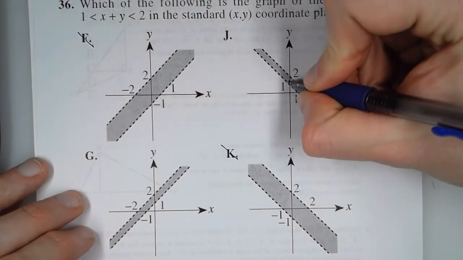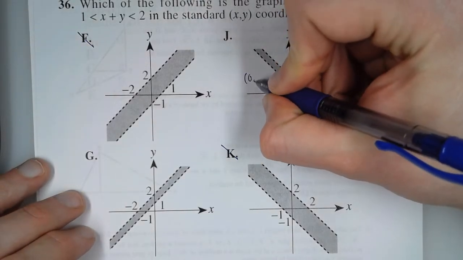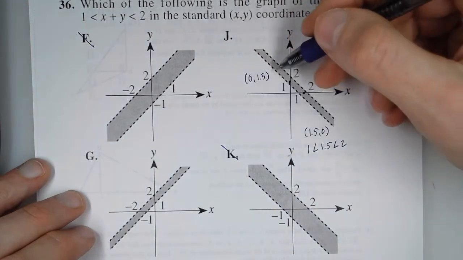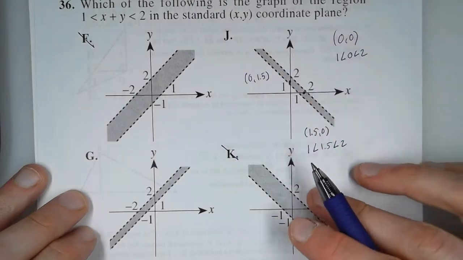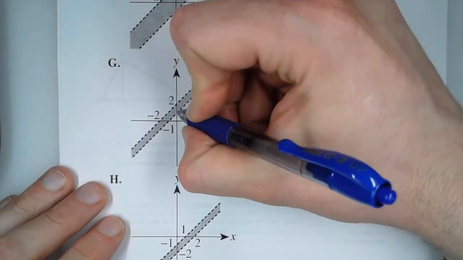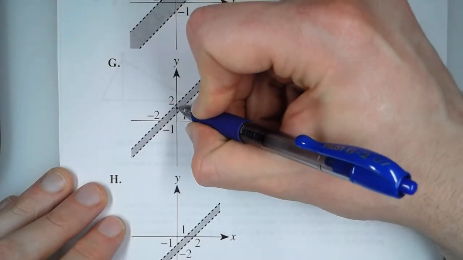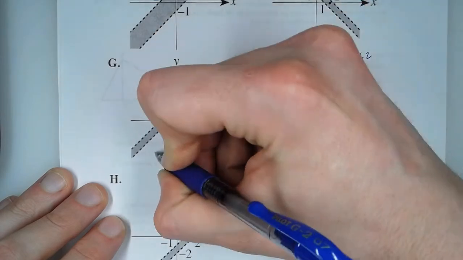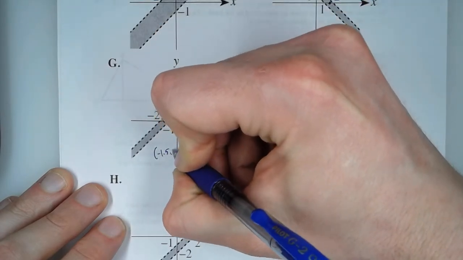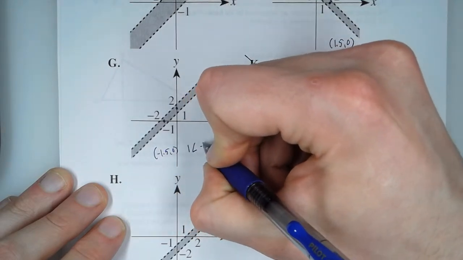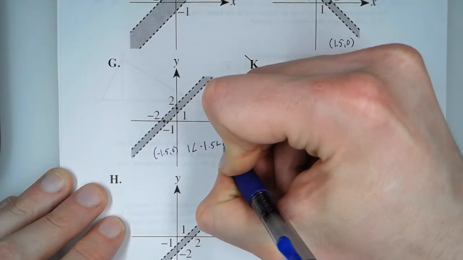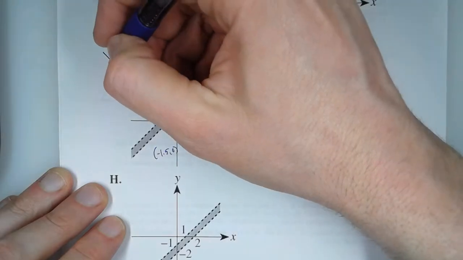What about over here? This would be 0, comma 1.5. Well, that's essentially the same thing. So that would also work. This point over here would be the same thing, 0, 1.5. But what about this one? Negative 1.5, comma 0. That's a different point because it's negative. So 1 less than negative 1.5 less than 2. Well, that doesn't work. So G is out.